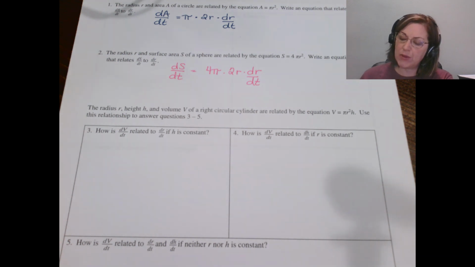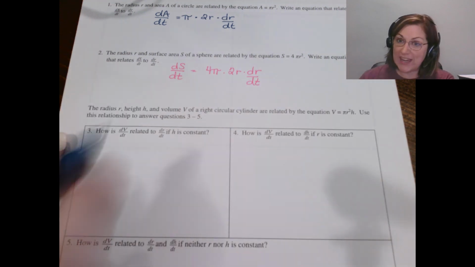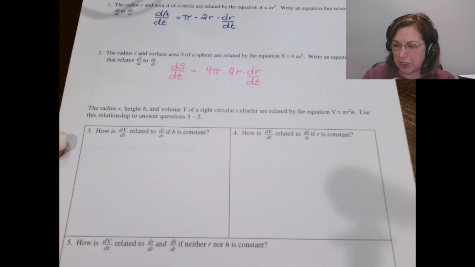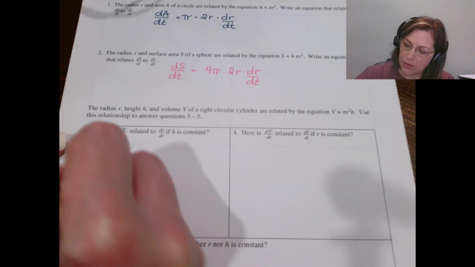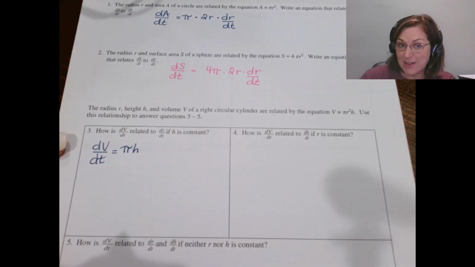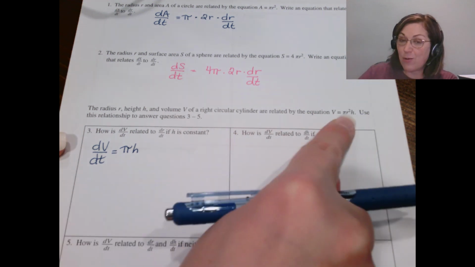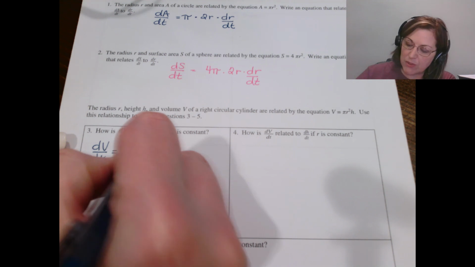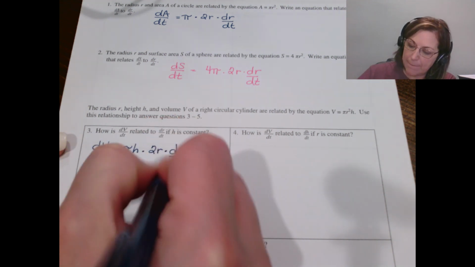Now in question 3, we're saying how does dV/dt relate to dr/dt if h is a constant value? So we can think of h like a coefficient when we take the derivative. So we'll have dV/dt equals pi h, because remember h is constant, so the derivative of it is just going to be with the coefficient. Now we take the derivative of r squared, which again would be 2r times dr/dt.